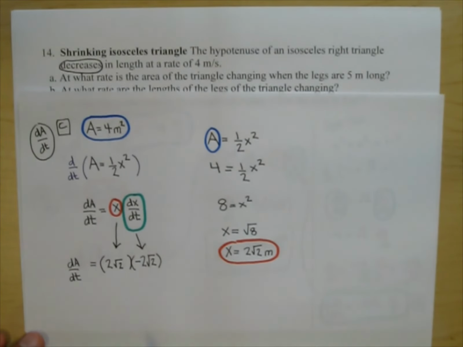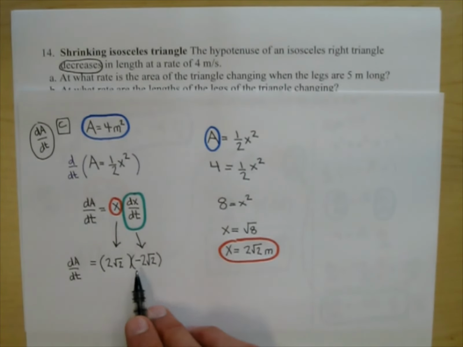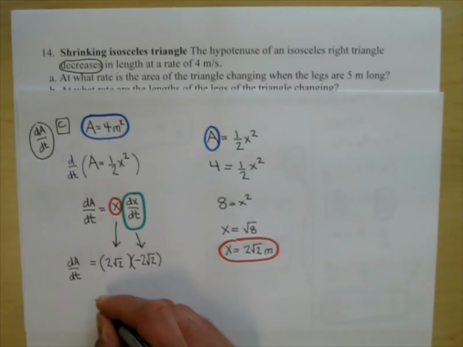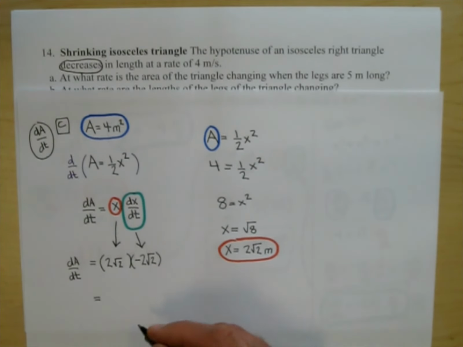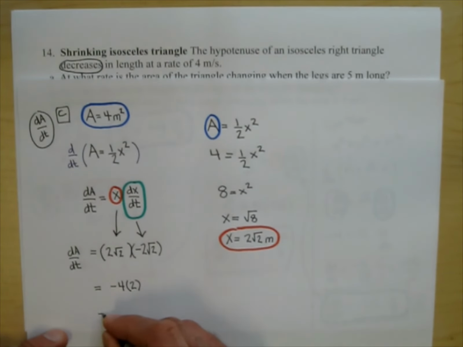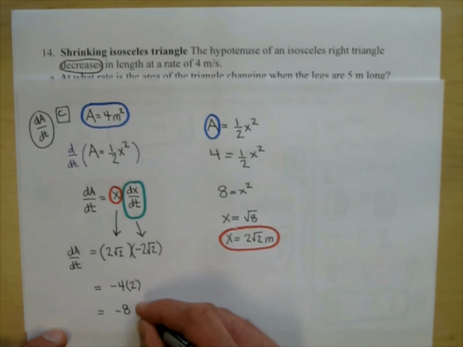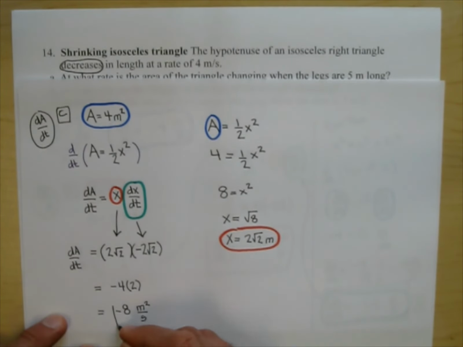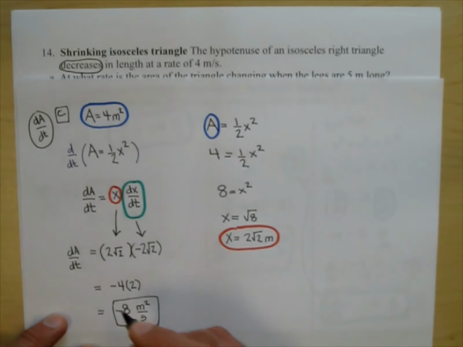So we just have to go ahead and multiply 2 root 2 times -2 root 2. This is going to give me 2 times -2 is -4, and then root 2 times root 2 is 2. So it looks like my final answer is going to be -8, and I have to get the units correct. This is going to be meters squared per second. And that completes part C.